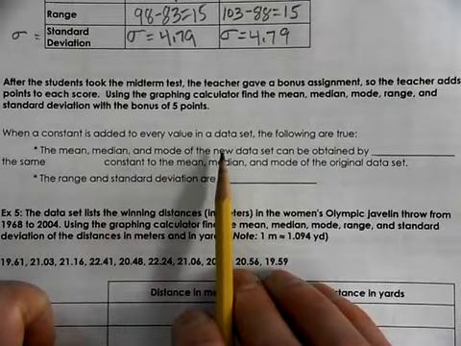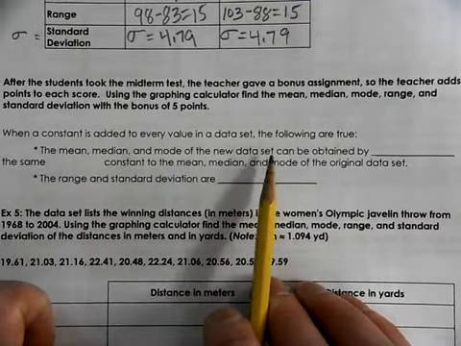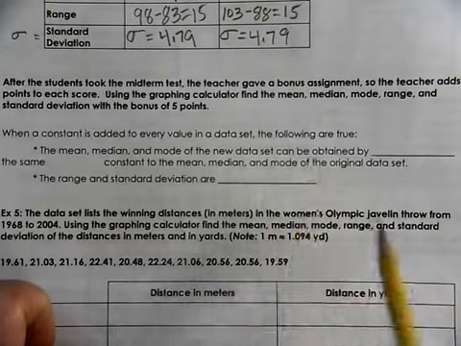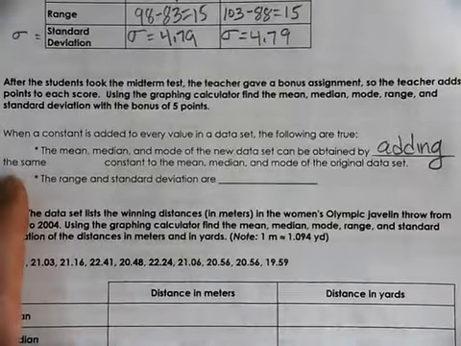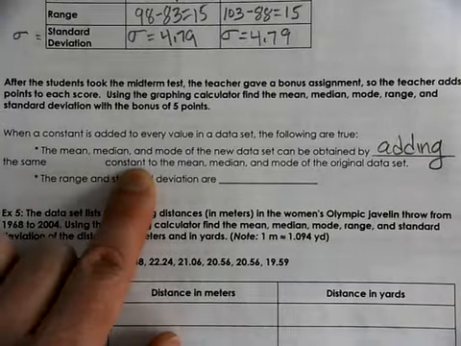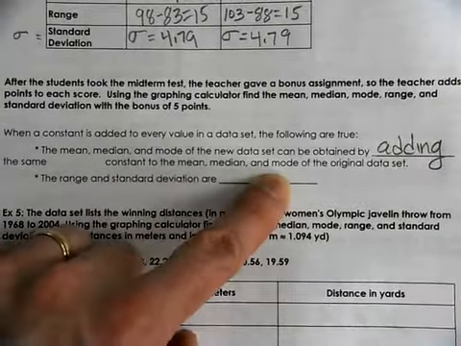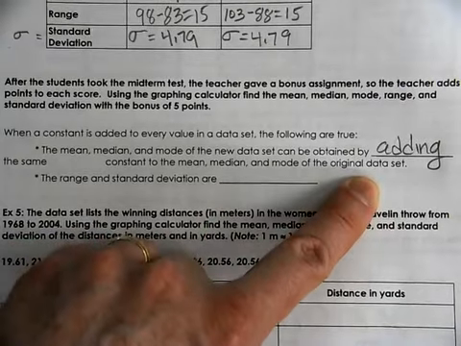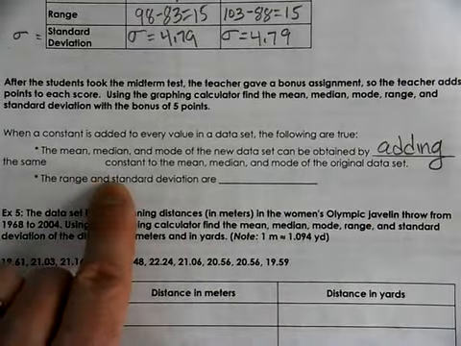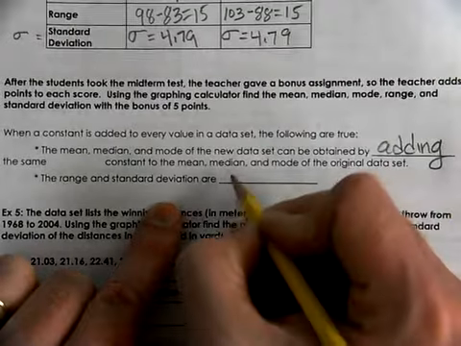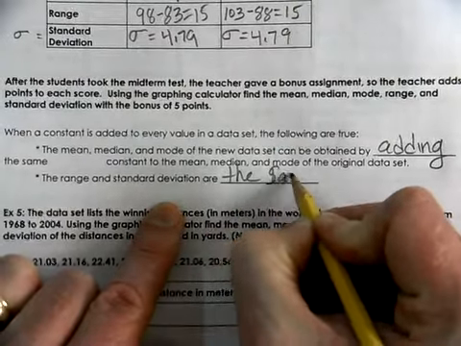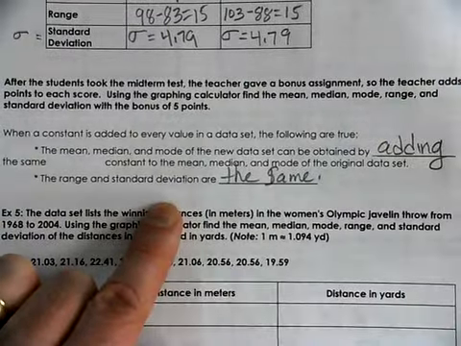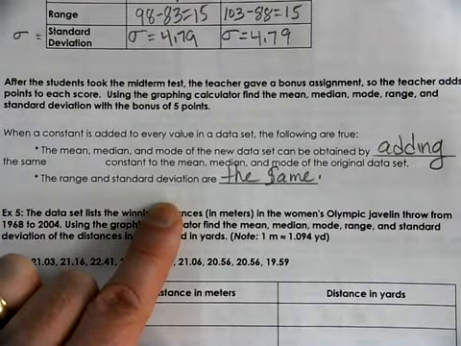The mean, median, mode of the new data set can be obtained by adding the same constant to the mean, median, and mode of the original data set. The range and the standard deviation are the same. They don't change. They stay the same as the original.